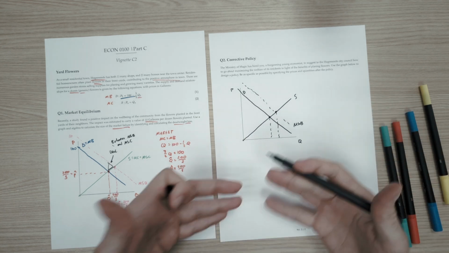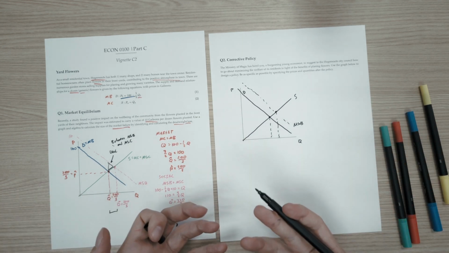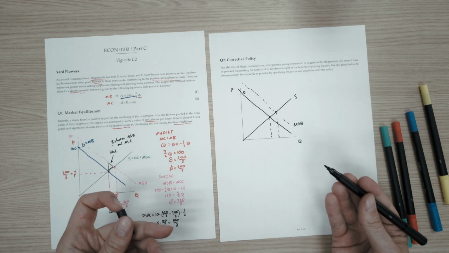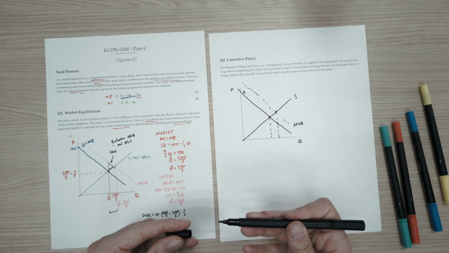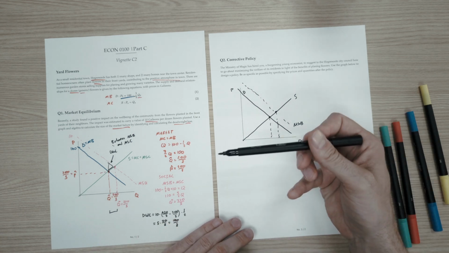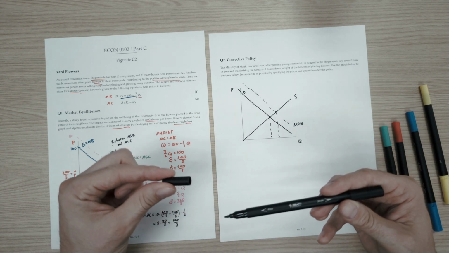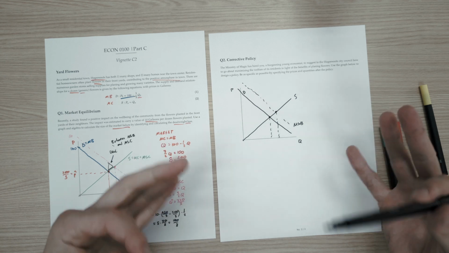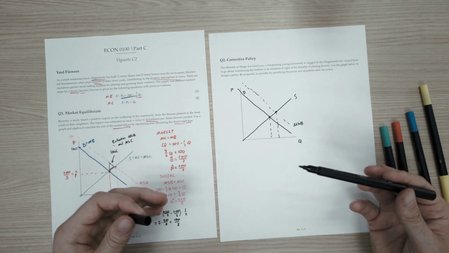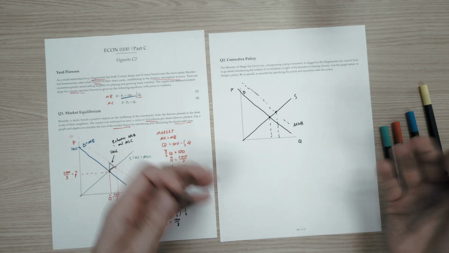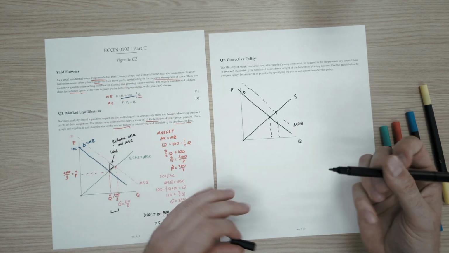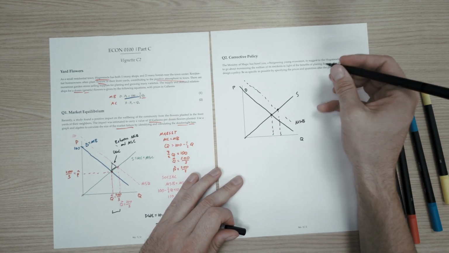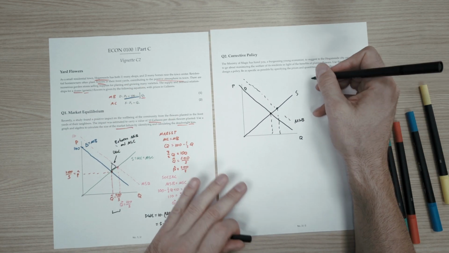A tax, which is a type of policy we can implement in some environments, would reduce the quantity. So a tax is actually sort of the wrong direction to go. Instead, what we would want is like an opposite of a tax, what we call a subsidy. So let's impose a subsidy.